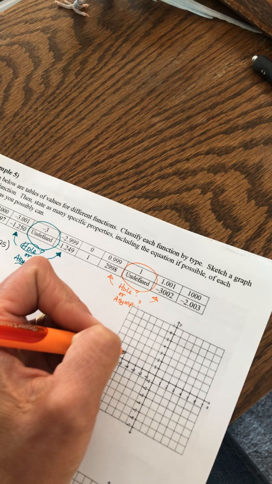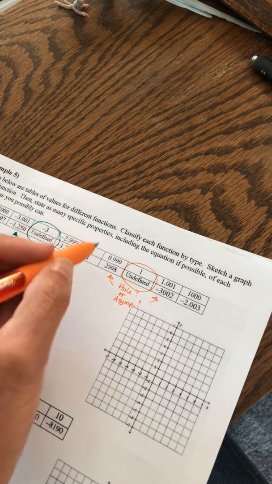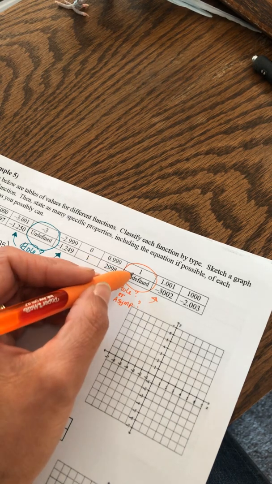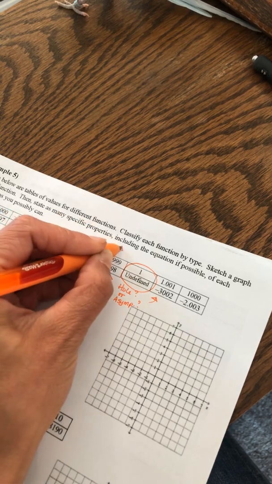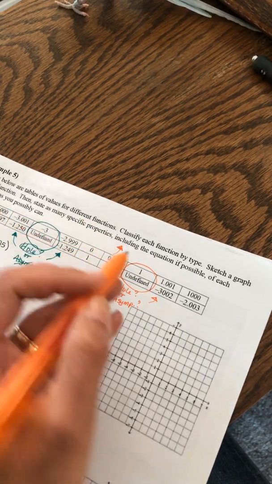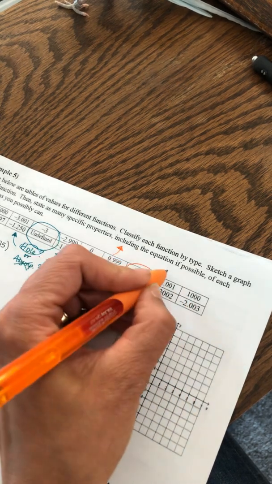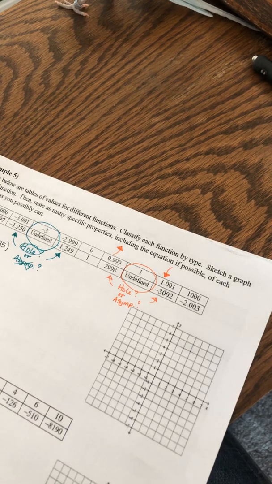They are nowhere near each other. They're on opposite spectrums here, okay? So as the x's are approaching 1 from the left, these are going up super, super high. And as the x's are approaching 1 from the right, they're dropping to a super, super low number, a super high negative number.